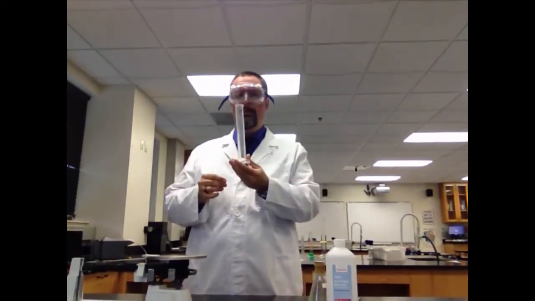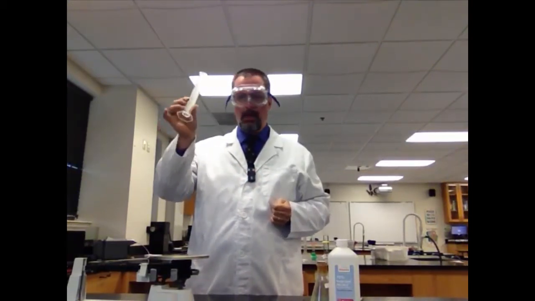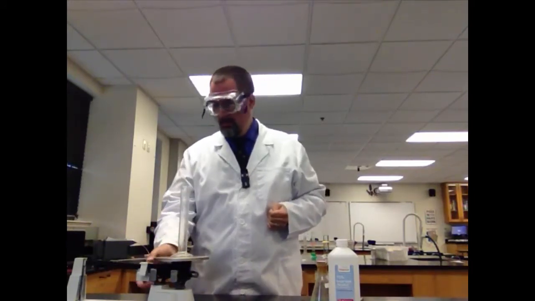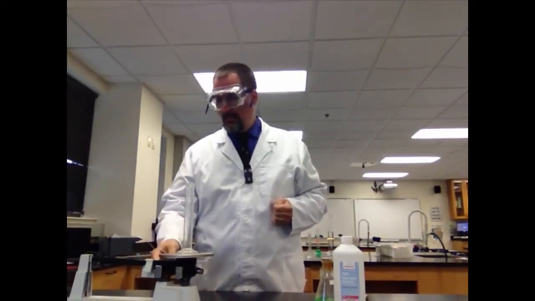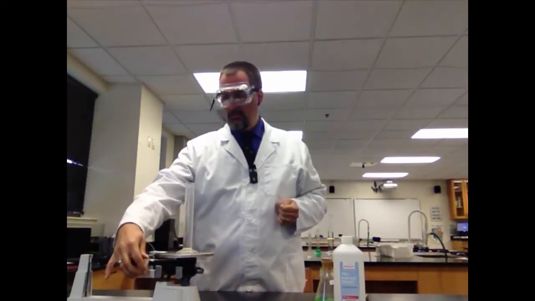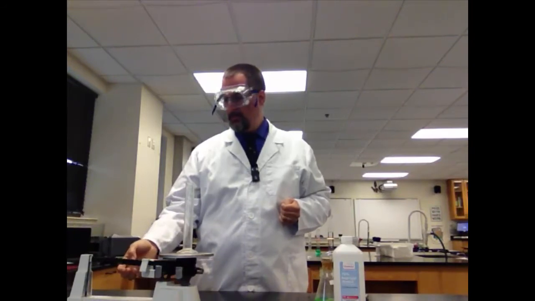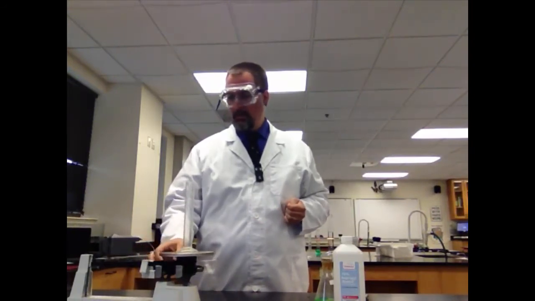The first thing you want to do is get the mass of the empty graduated cylinder. So you'll put that on the balance, and you'll move the sliders in such a way that you can get the mass of the empty graduated cylinder. For the sake of our trial here, it looks like it's going to be a little over 20 grams. Write that down in your lab notebook, the mass of the empty graduated cylinder. Make sure this is clean and dry before you go ahead and do this. So if you need to dry it out, that's fine.